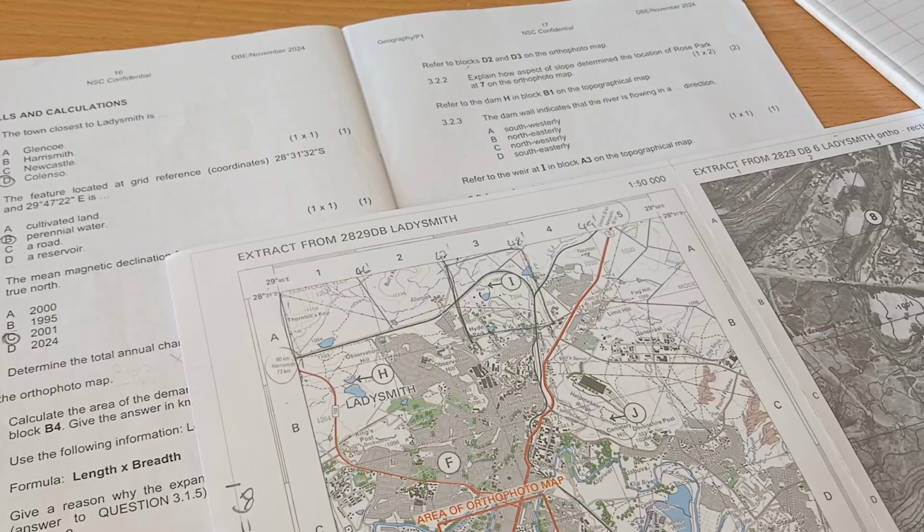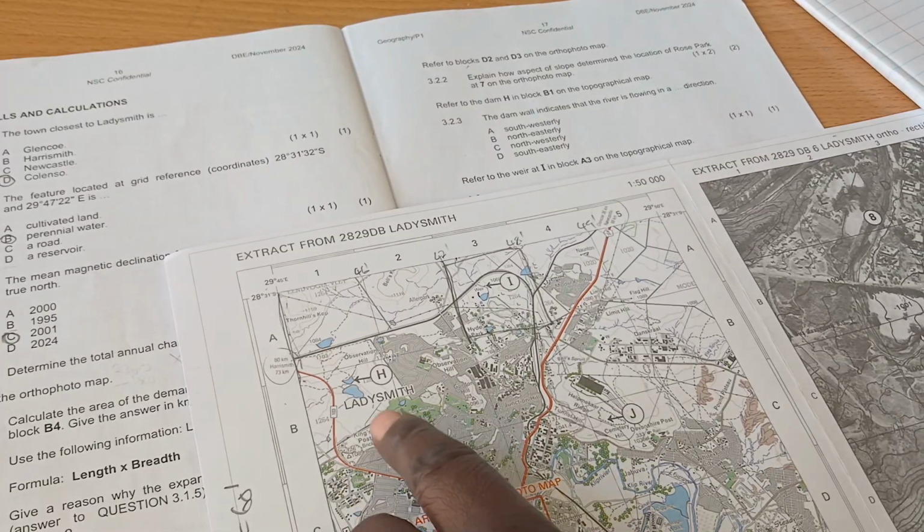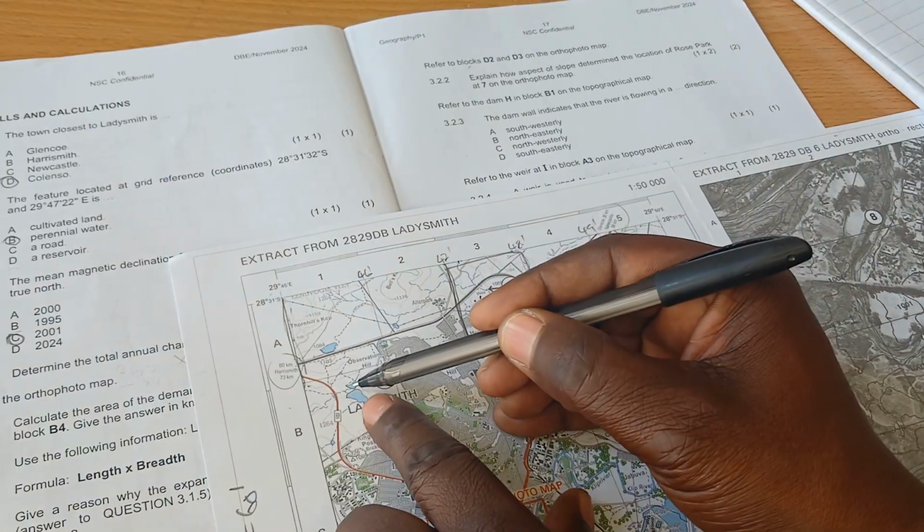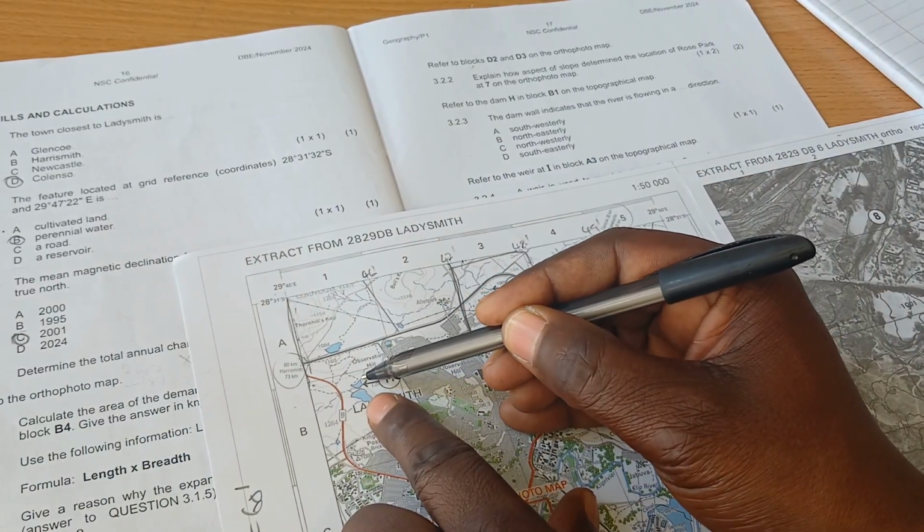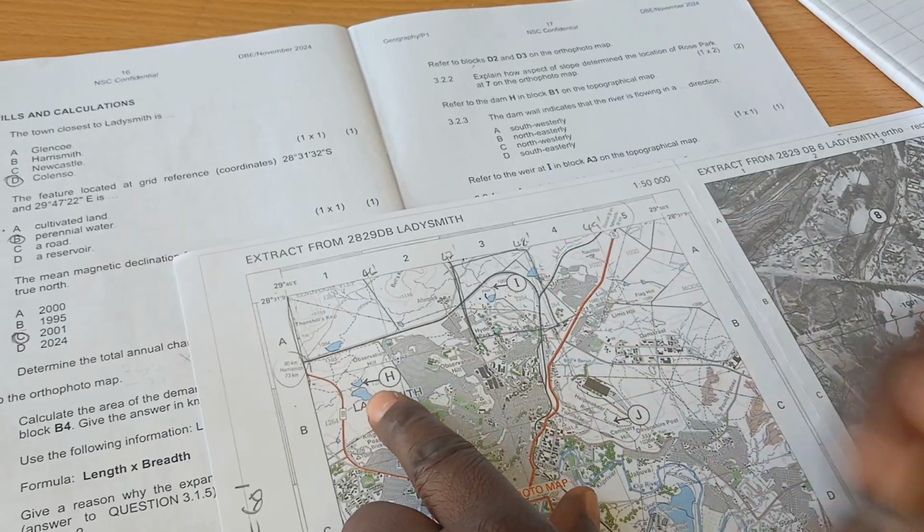Someone can also accept southeast, but I'll go more on southwest because this is the river and this is the dam wall. It's going towards this. We can also take southeast, but it's flowing towards the south direction. Then, what else do we have?